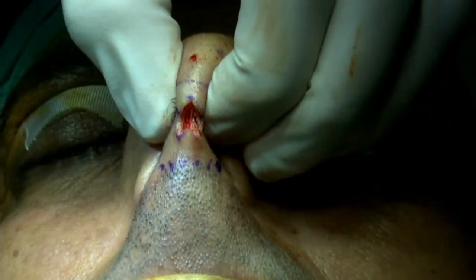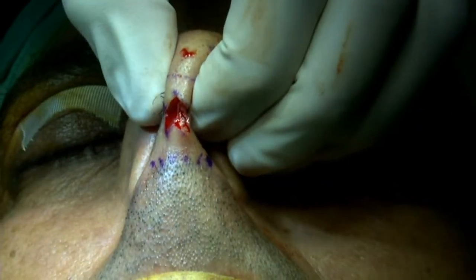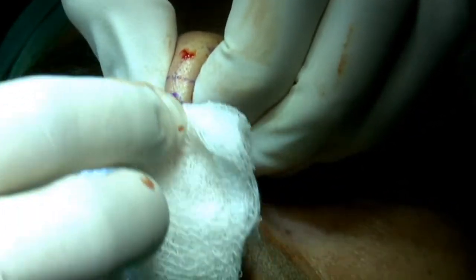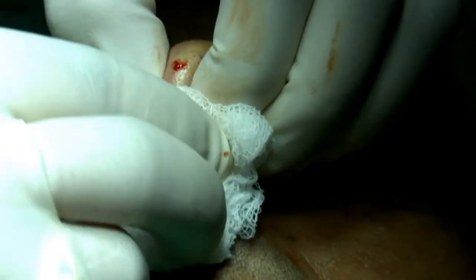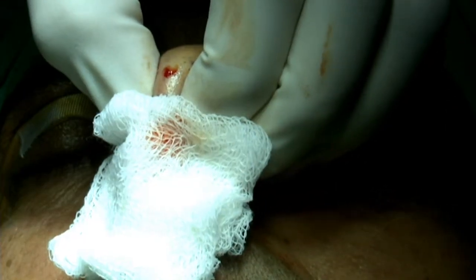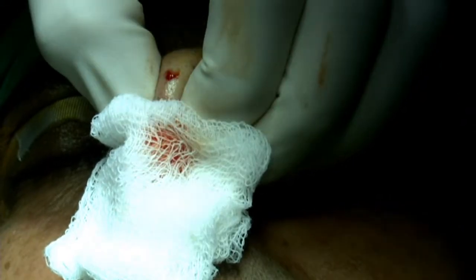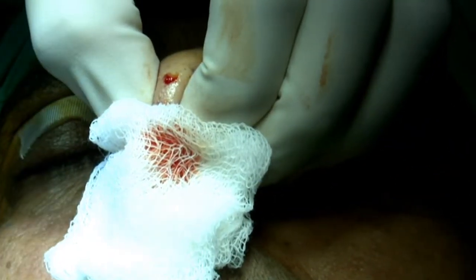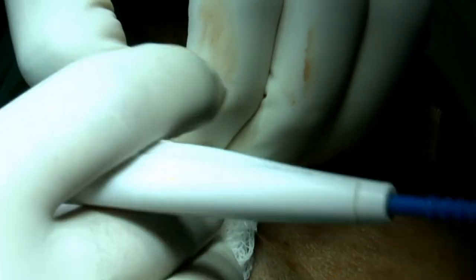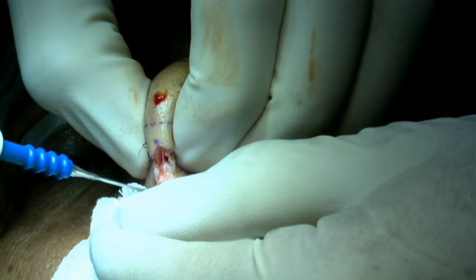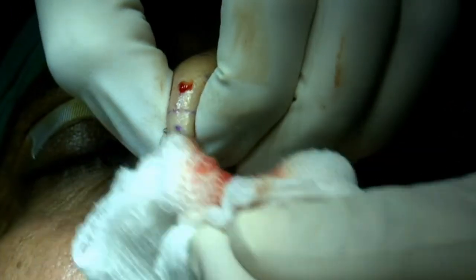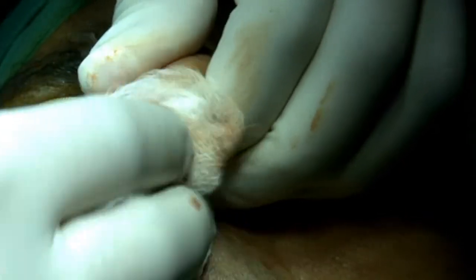Now, this bleeding is from which vessel? That is the branch of the superior labial artery. So this is the disadvantage of open rhinoplasty, that sometimes we damage the blood supply due to injury of the vessels.